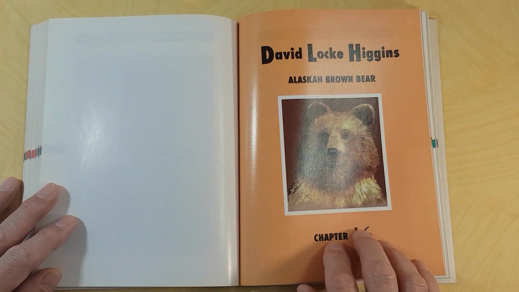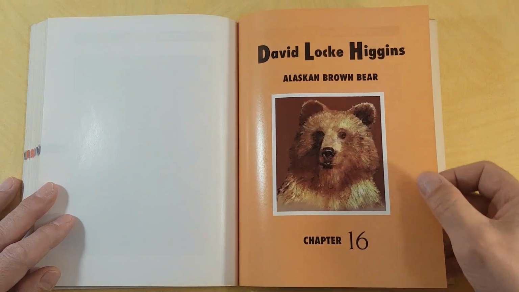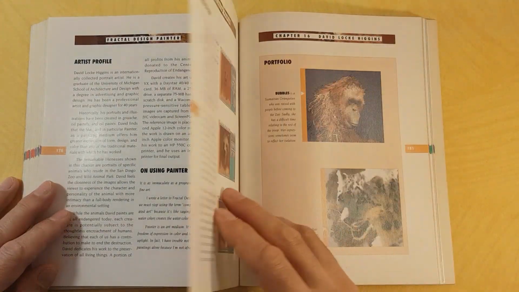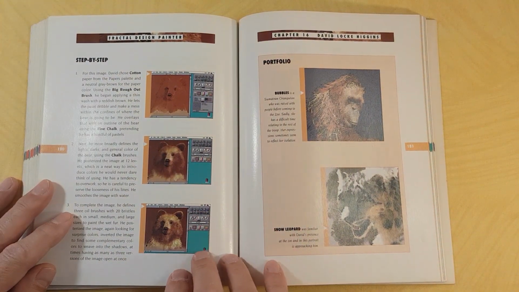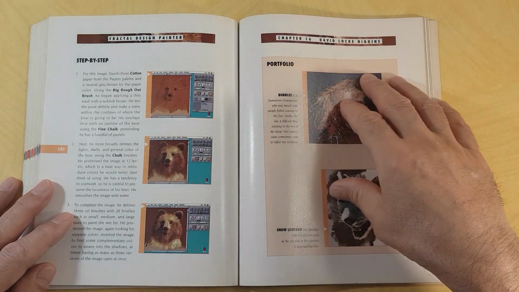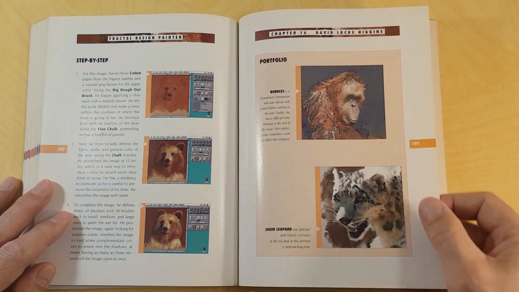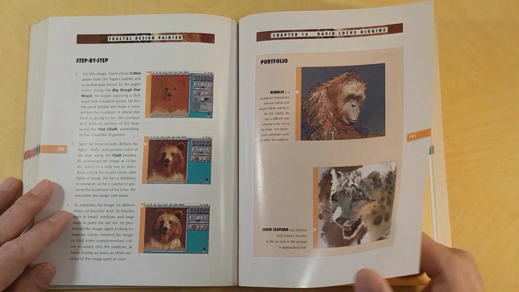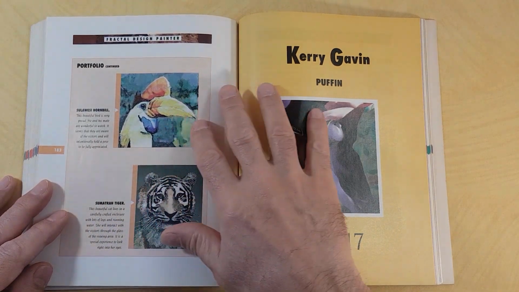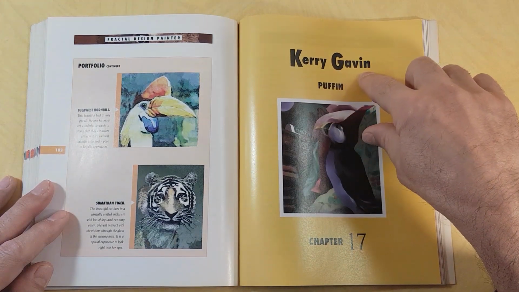Then we have David Lock Higgins with Alaskan brown bear. We can see step-by-step process and also other animals that this artist made. Interesting. Then we have Carrie Gavin.